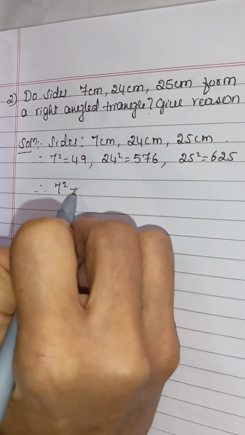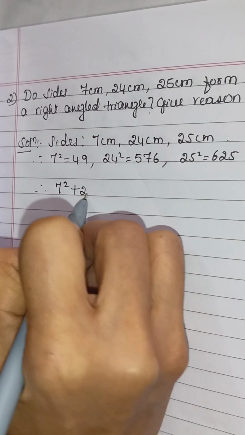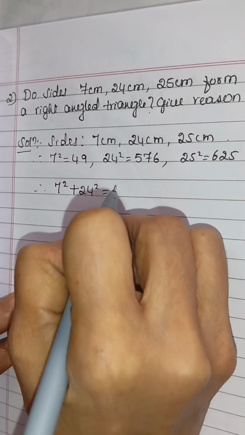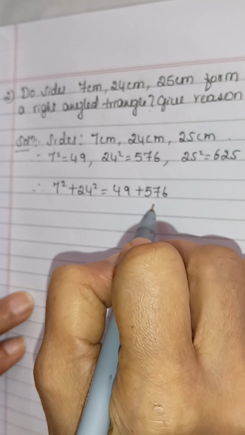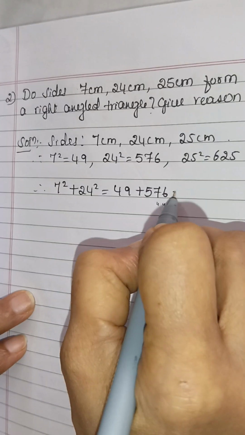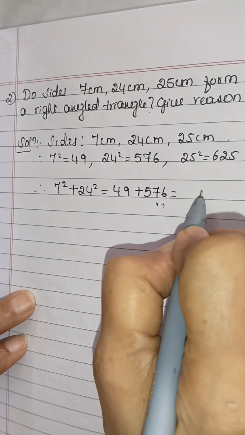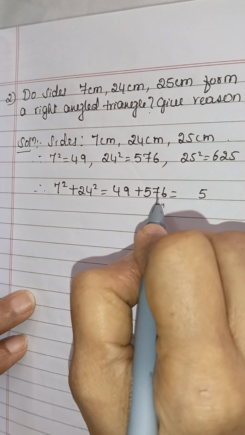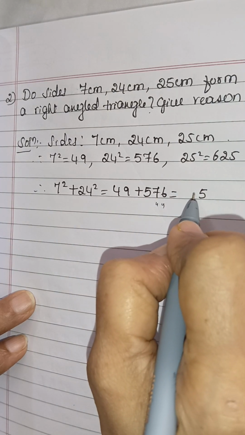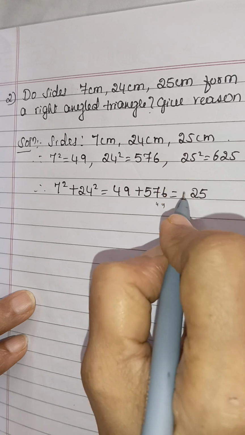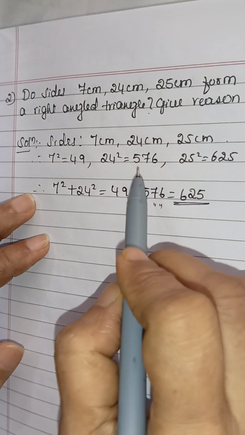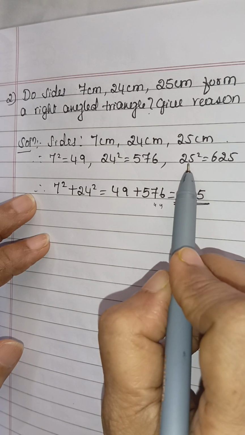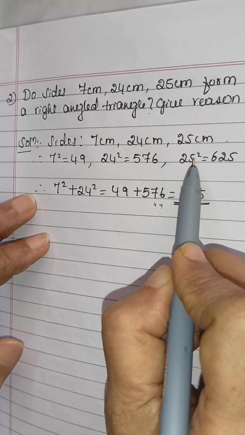Therefore 7 square plus 24 square is 49 plus 576, which is 625. This equals 25 square.